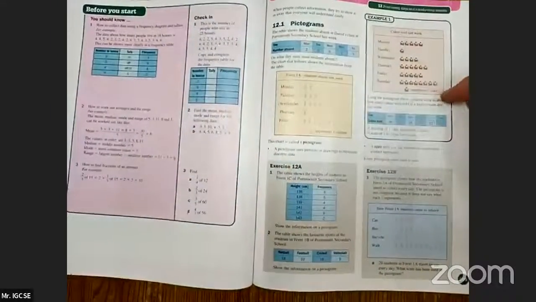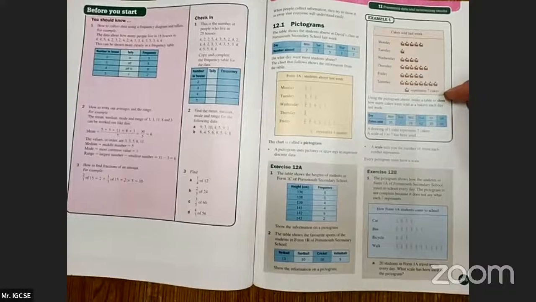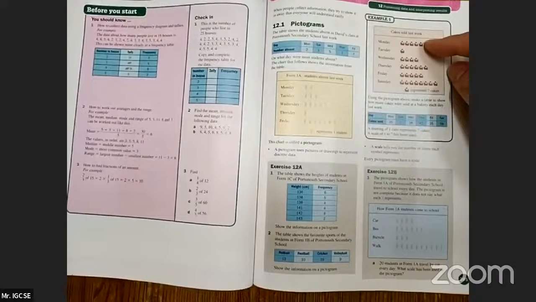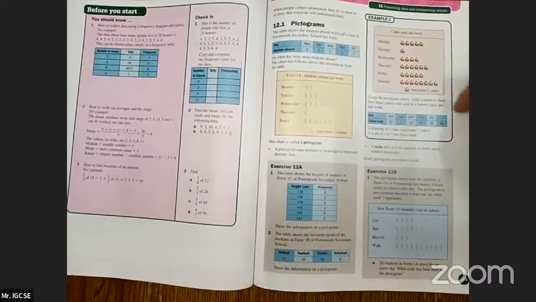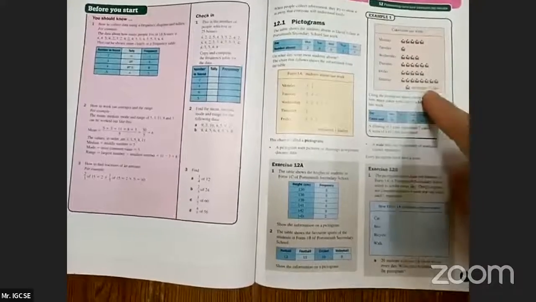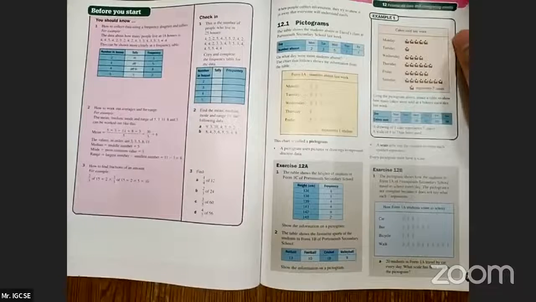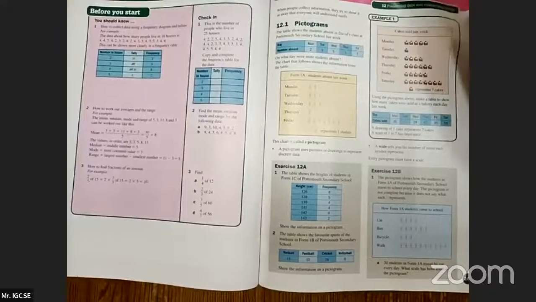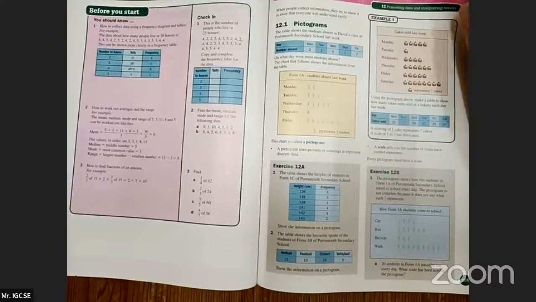So this is an example. There are cakes sold last week. Each cake symbol will represent 7 cakes. So this is 5 times 7, 35. This is 1 times 7. This is 1, 2, 3, 4, 5, 6, 7, 8 times 7, 56. This is the so-called scale, S-C-A-L-E, scale. Each one represents 7 cakes. The scale tells you the number that each symbol represents.